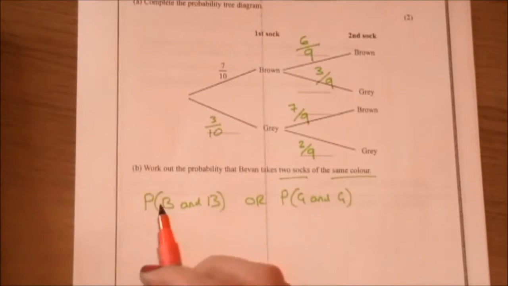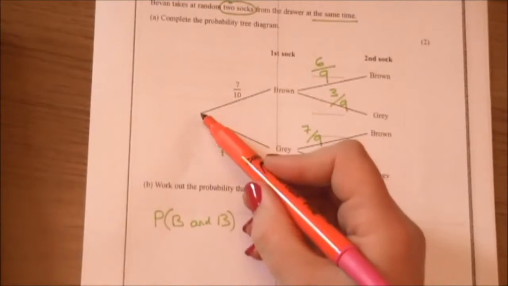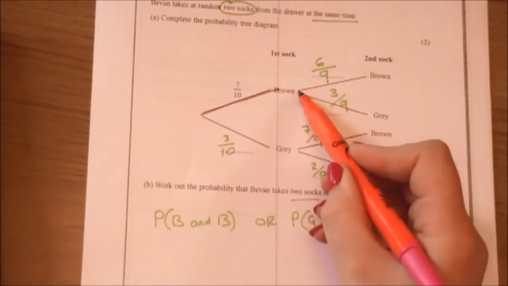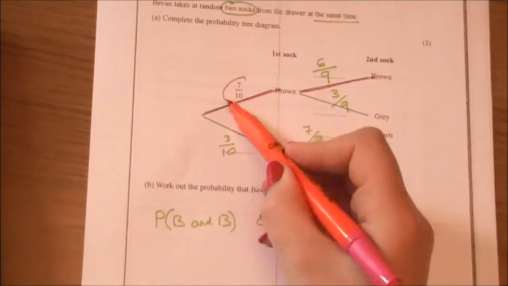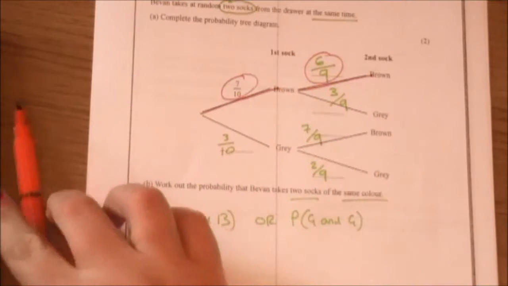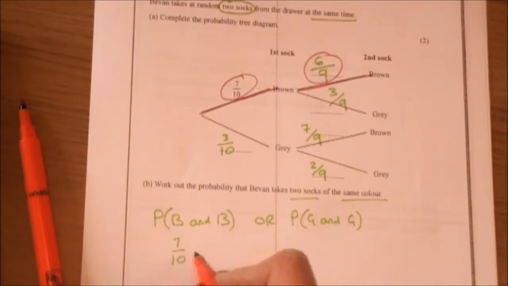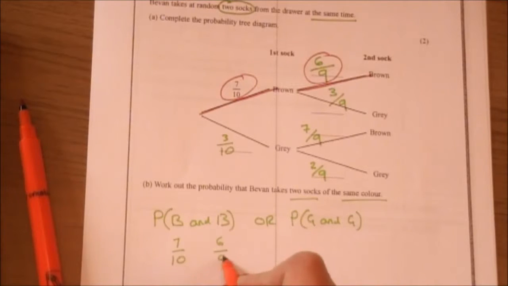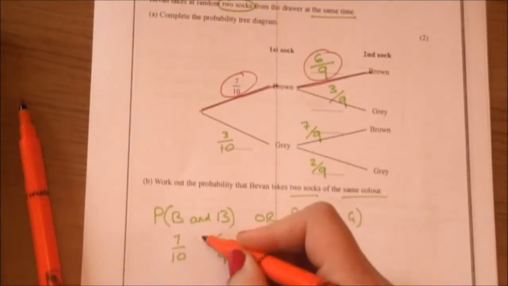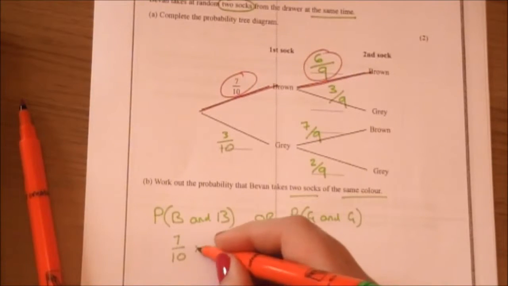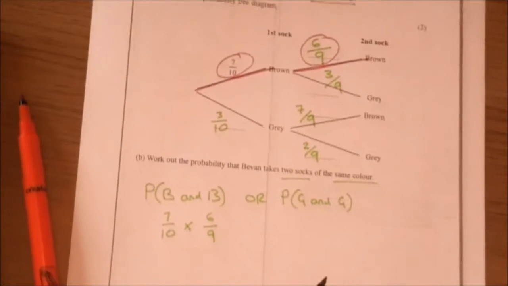So in order to find the probability of brown and brown, I'm interested in this happening and then that happening. So it's that probability and that probability. So 7 over 10 and 6 in 9. Now the fact that this is an AND scenario means I have to multiply them.